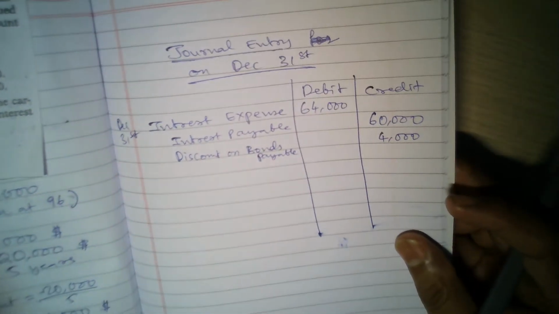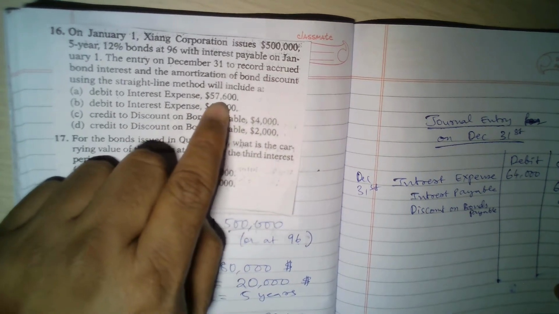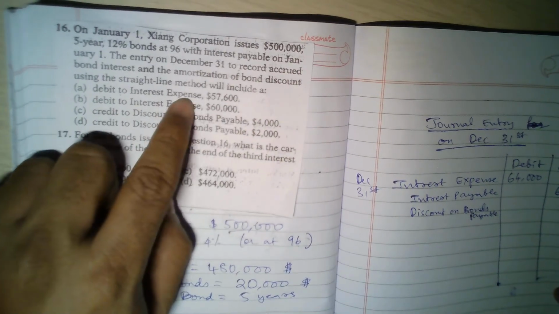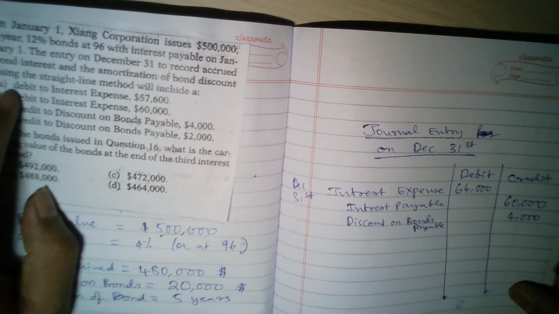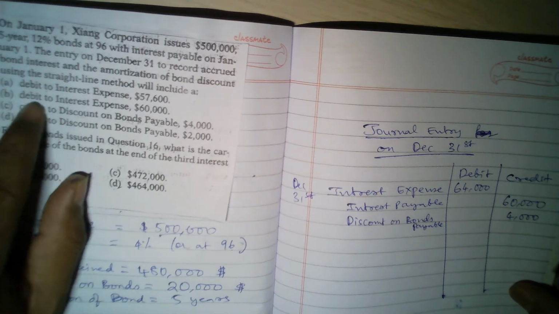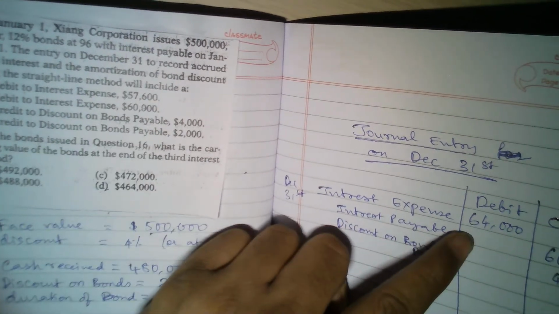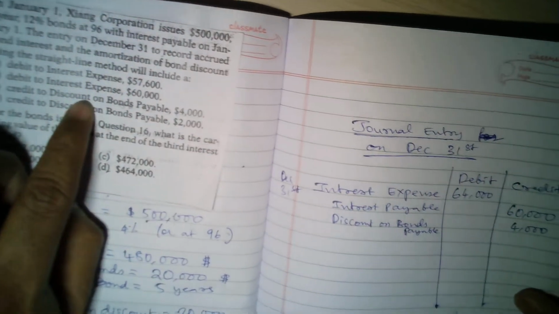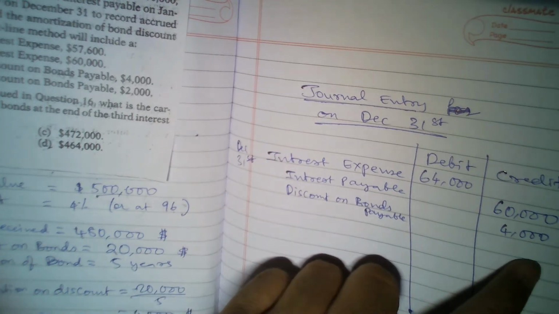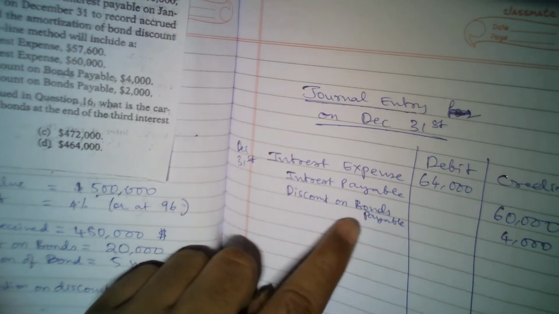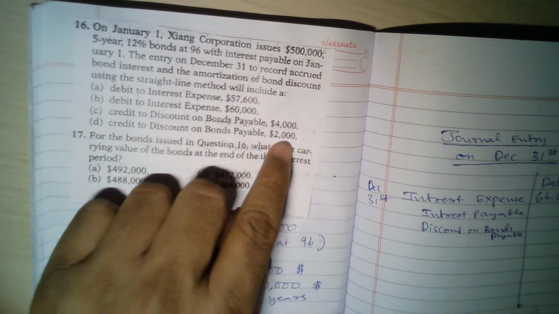Now let's look at the choices. First, debit to interest expense 57,600. This is the wrong option because interest expense of 64,000 is the debit. Next one, debit to interest expense 60,000. That is also not correct. Next one, credit to discount on bonds payable 4,000. So we have a credit of 4,000 under discount on bonds payable, so option C is correct. And option D, credit to discount on bonds payable 2,000, is not correct.